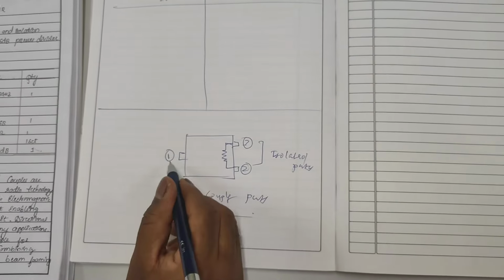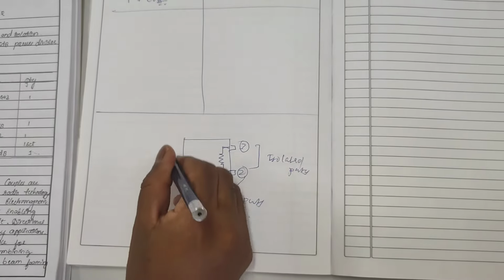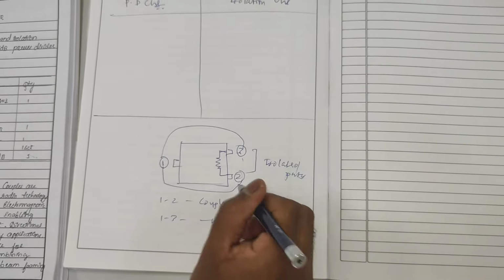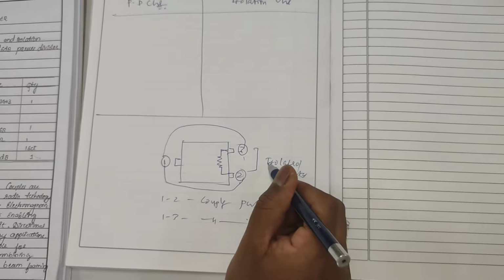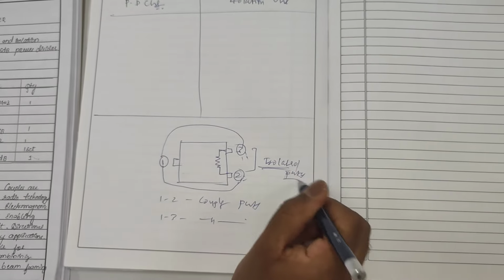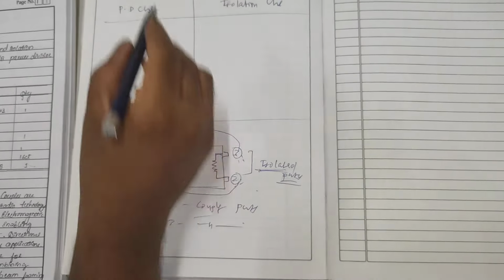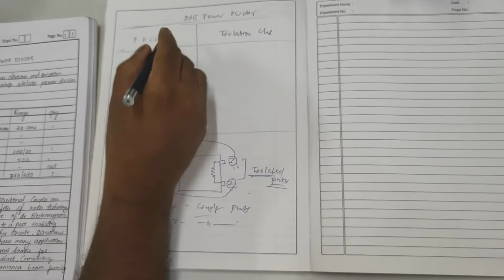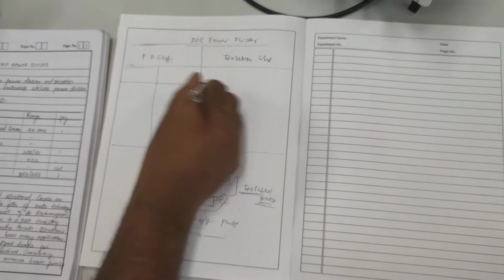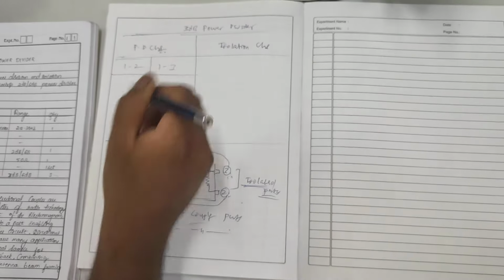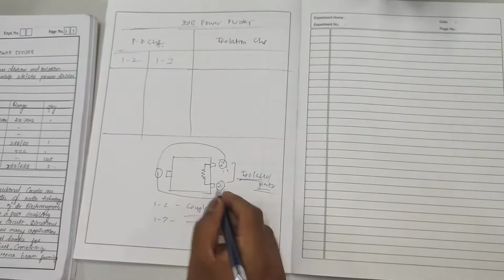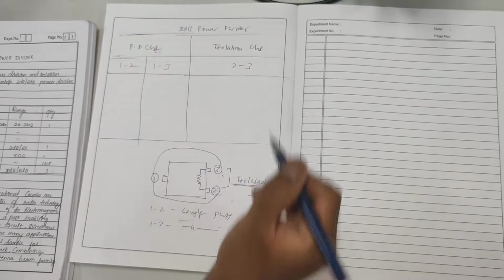You remember this: 1 to 2 there is a coupling, 1 to 3 there is a coupling, but between 2 and 3 there is no coupling. 2 and 3 are isolated ports. While considering power division characteristics, we have to consider port 1 to 2 and 1 to 3. For isolation characteristics, we have to consider ports 2 and 3.